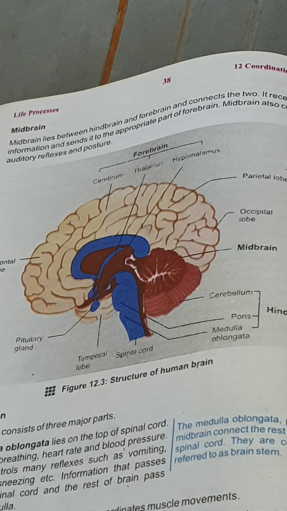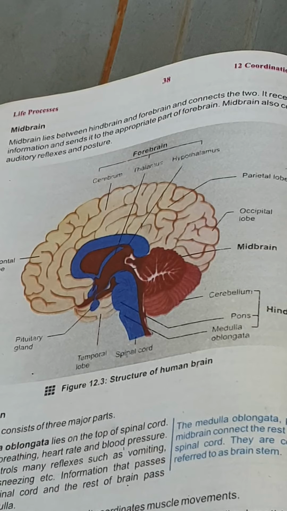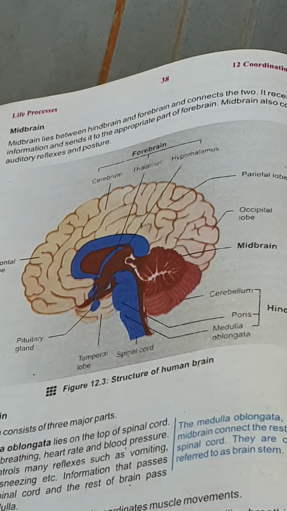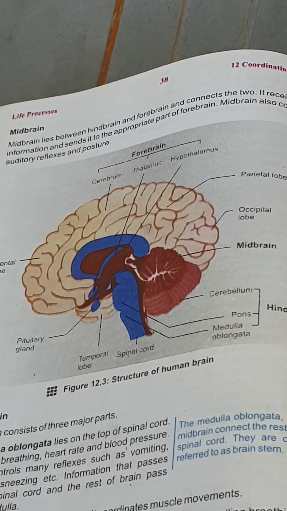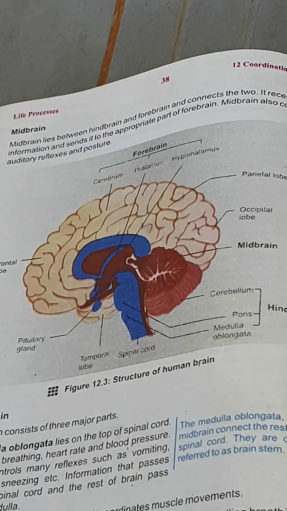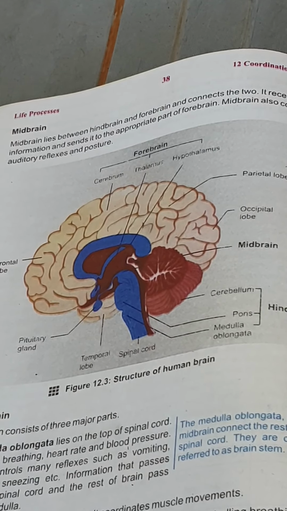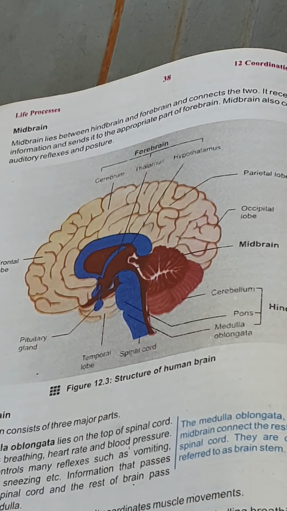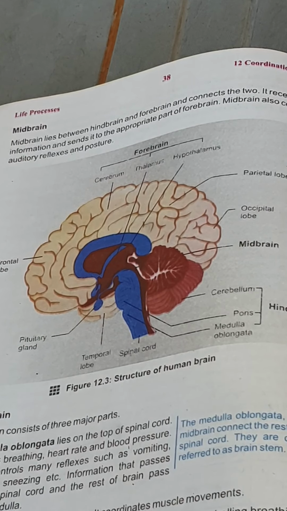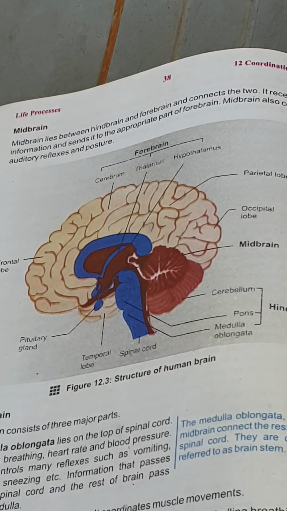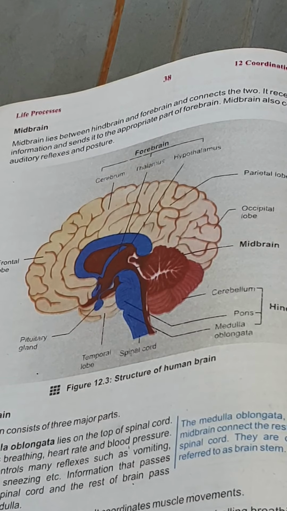Bismillahirrahmanirrahim. Now, our topic of discussion is the human brain, which is our coordinator, and it is also known as the central nervous system. We already discussed that the central nervous system has two parts. One is the brain, and the other is the spinal cord. So, in this lecture, we will discuss these two types of coordinators.